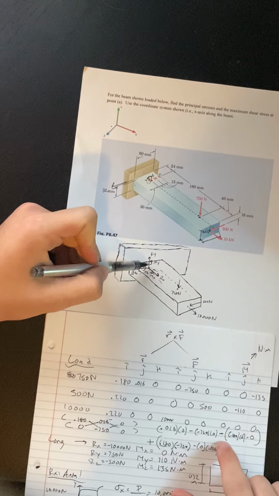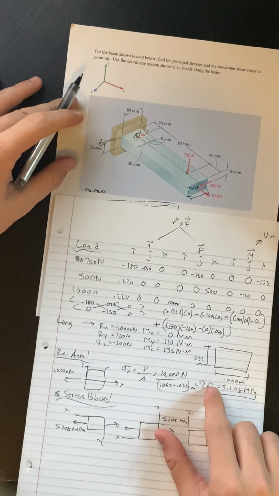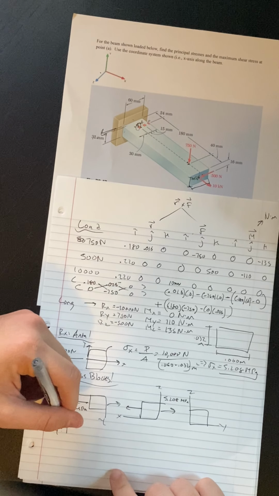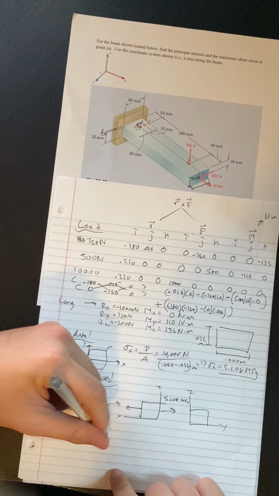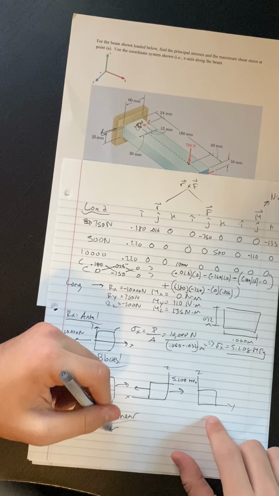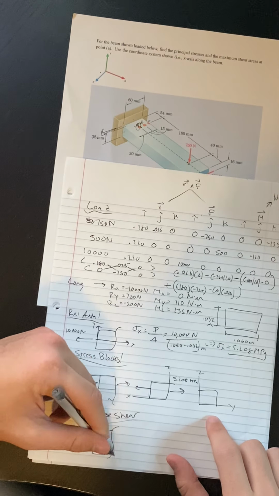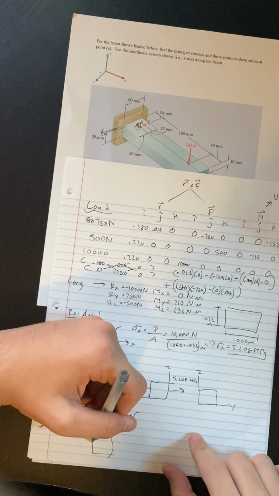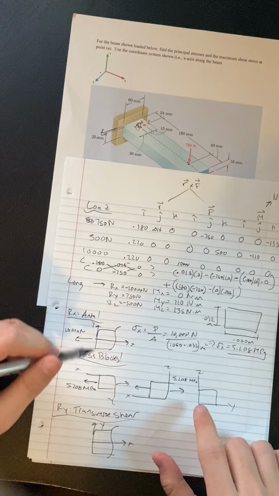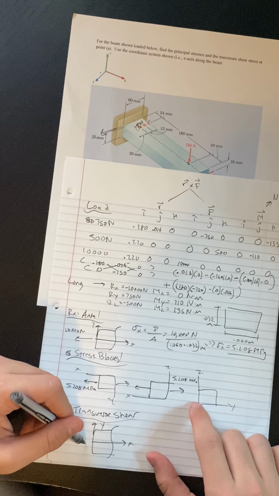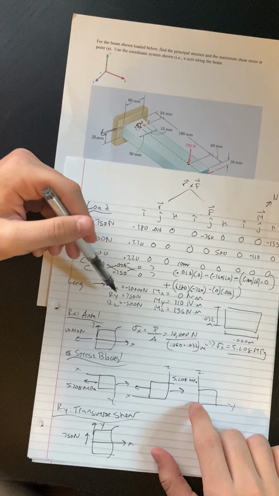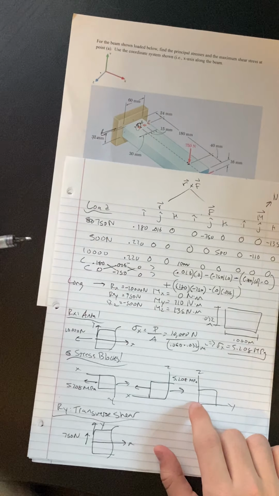Great. So now we're going to find our transverse shear using our Ry, going in the y direction, which gives us our transverse shear. So we're going to make another cut. This is going to be in the x direction, this is going to be in the y direction, same viewpoint as our last one, and we're going to have an upward 750 newtons. You can see that because our Ry is positive, so it's going to go in the positive y direction.